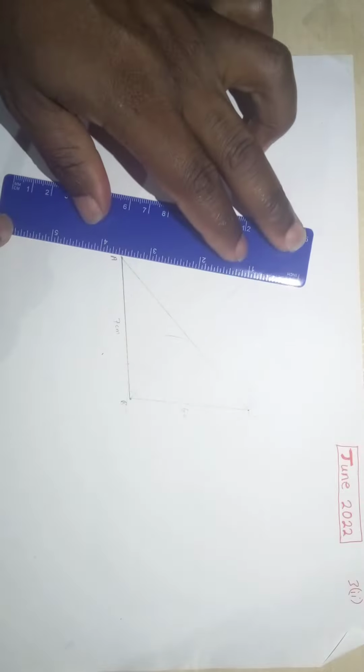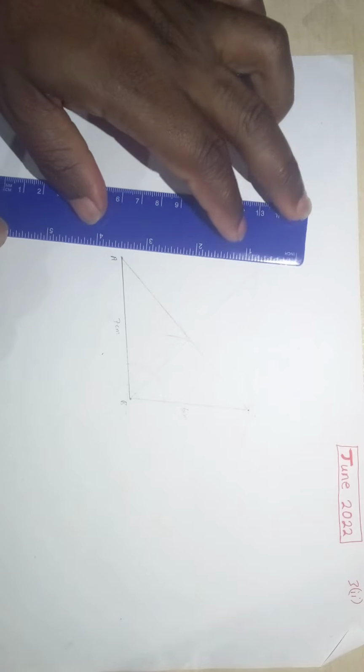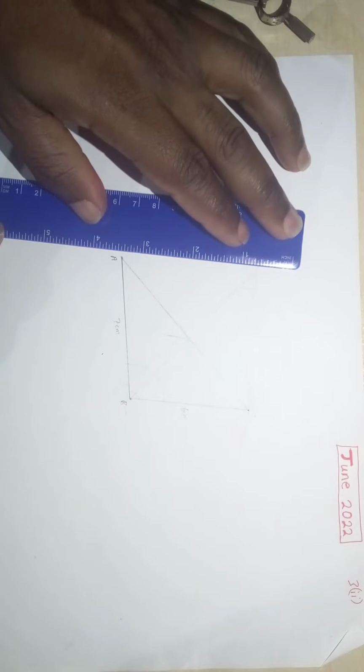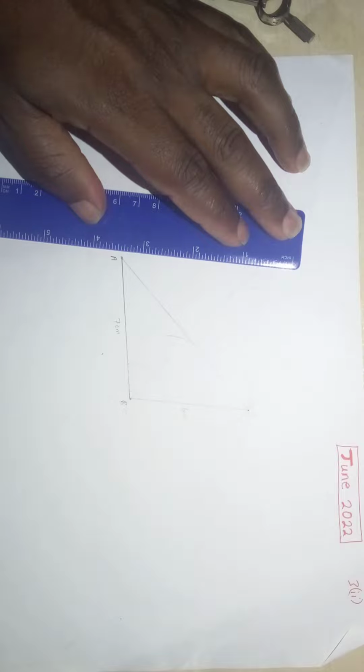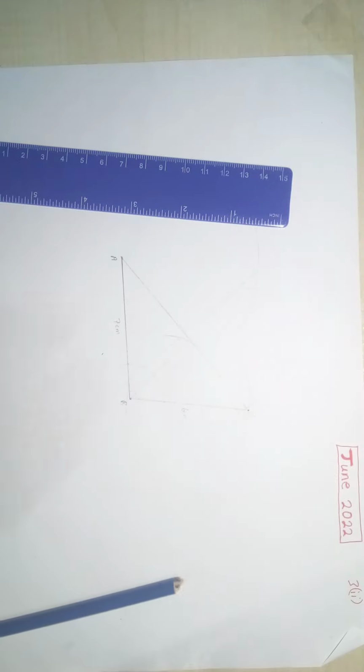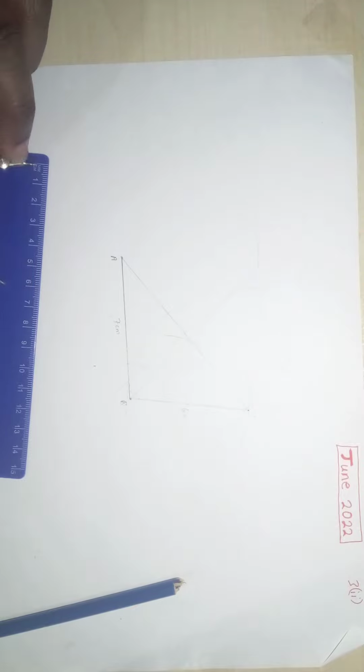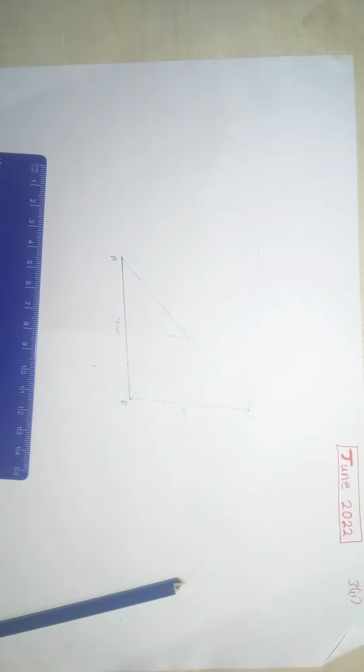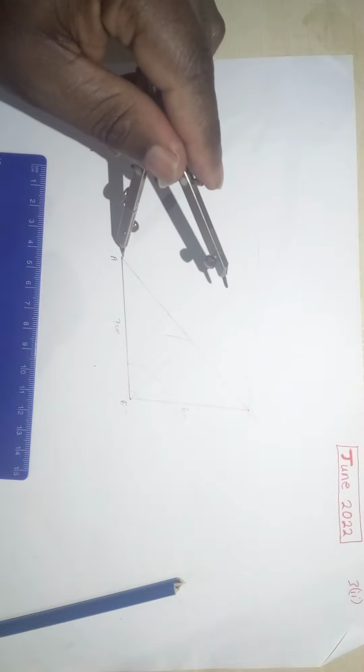I'm going to use my ruler now to link this. Okay, I think I have swapped the dimensions. I'm supposed to use 7 this way and 6 this way. What do I have here? I have 6, so I'm not supposed to use the 6 here. I'm supposed to use the 6 this way because this side is supposed to be 6 like this one. All right, so we take 6.